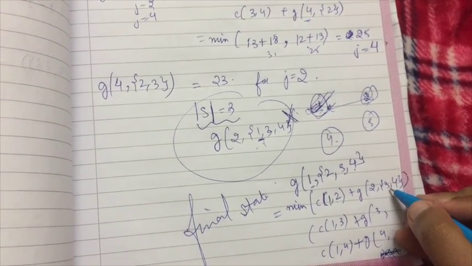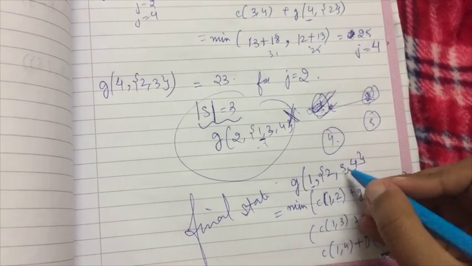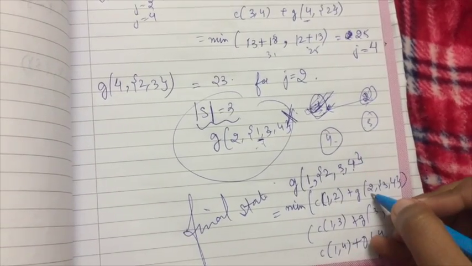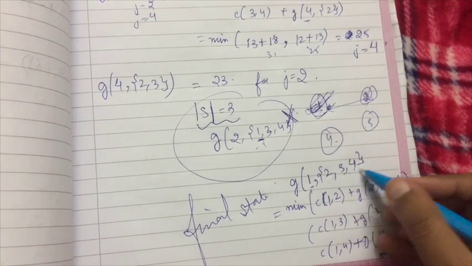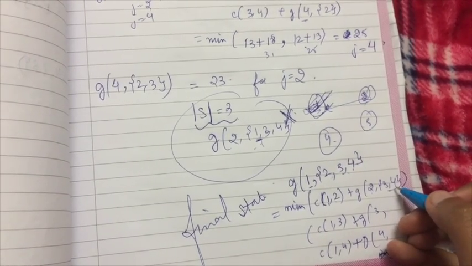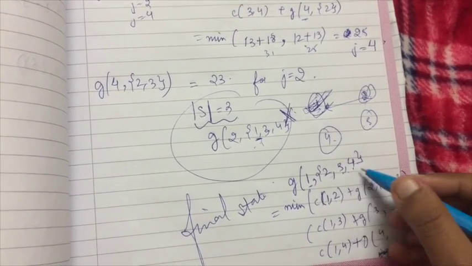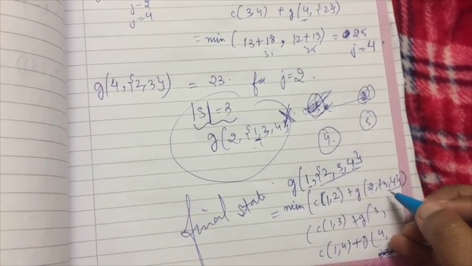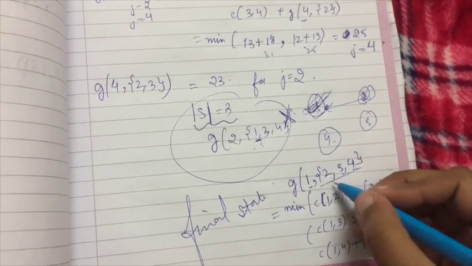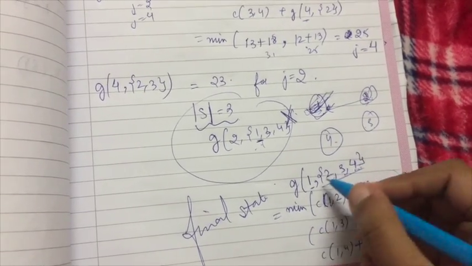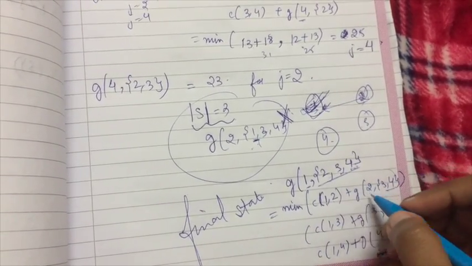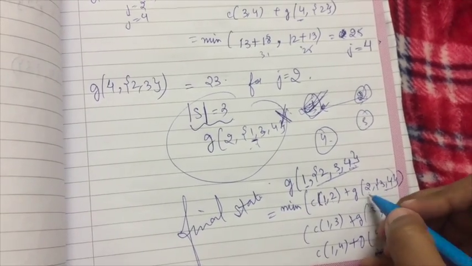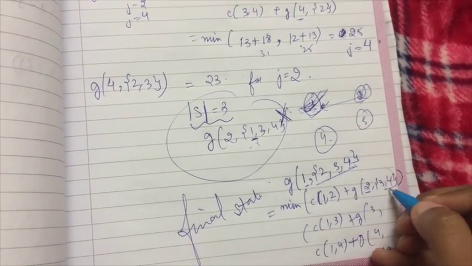S here is 2 3 4 and J is 2. So 2 3 4 minus 2 is 3 4. I hope you know the subtraction of sets, right? That's simple subtraction of sets going on. Subtracting these elements from this set, so I am left with only what am I doing? Subtracting 2 from this set. I am getting only these elements, right?